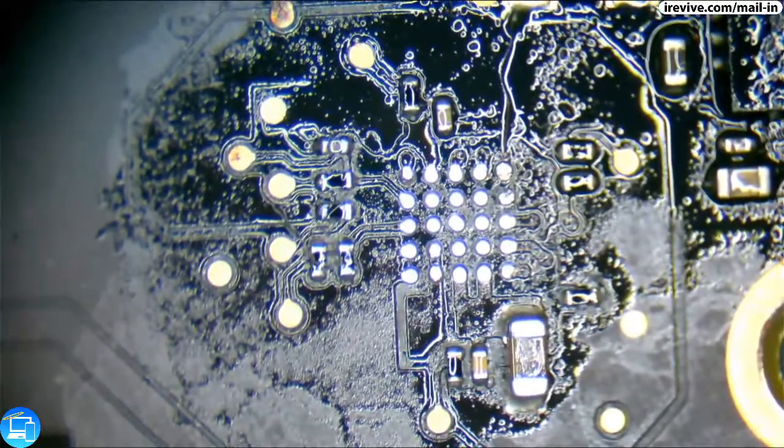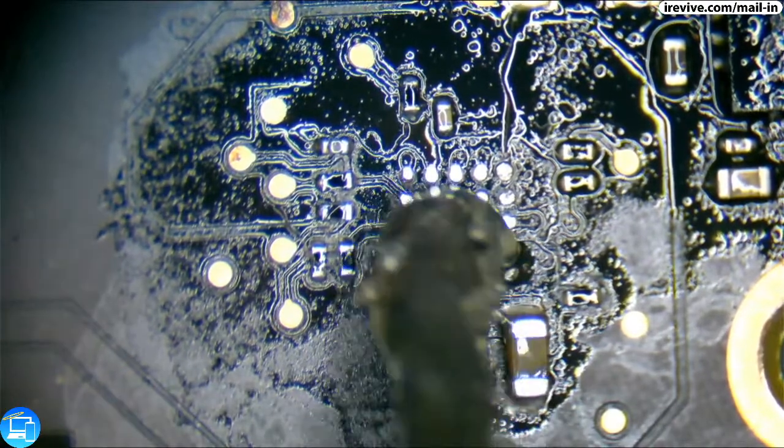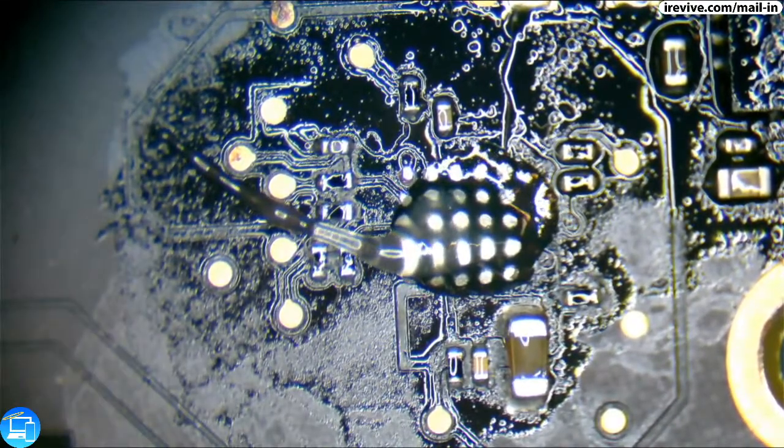Okay, so we already have our area prepped. We just need to actually put some more flux over here. That was actually a little bit too much.